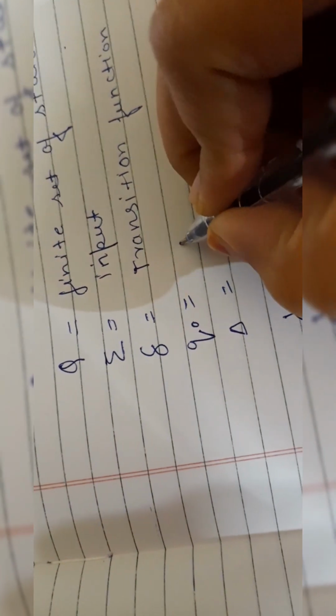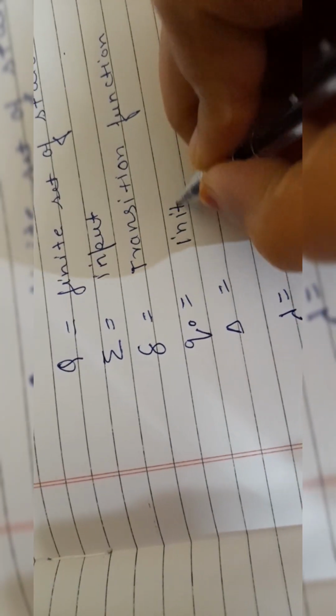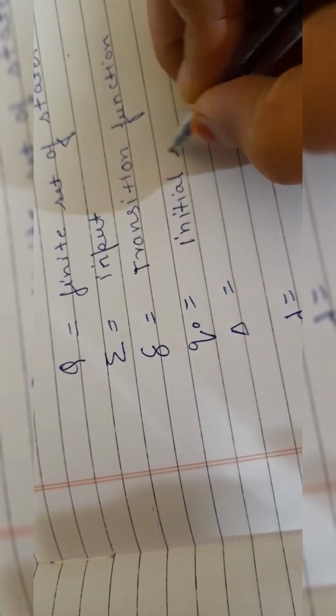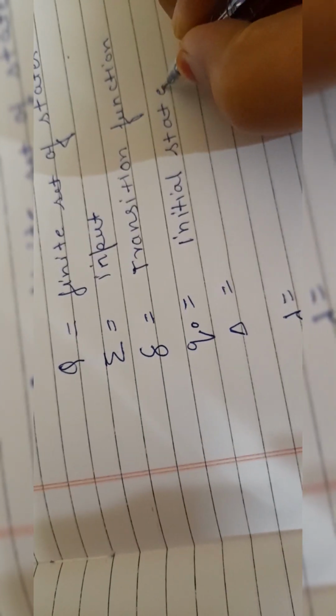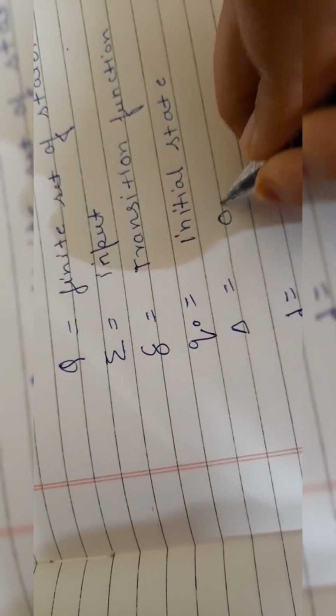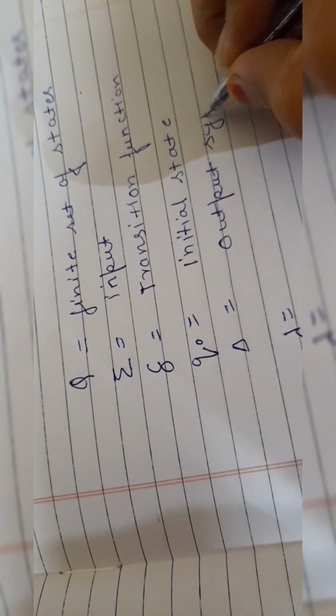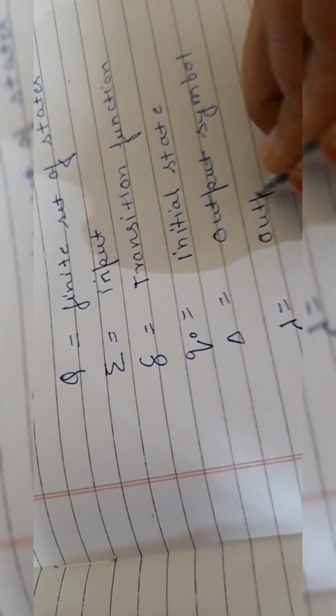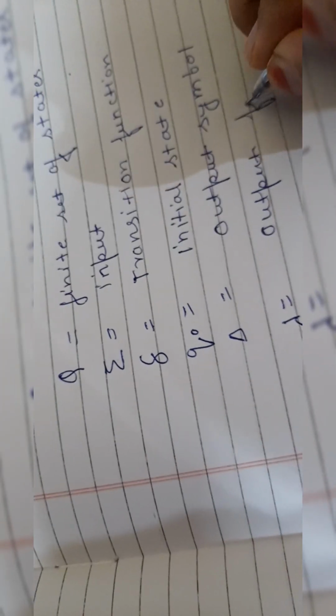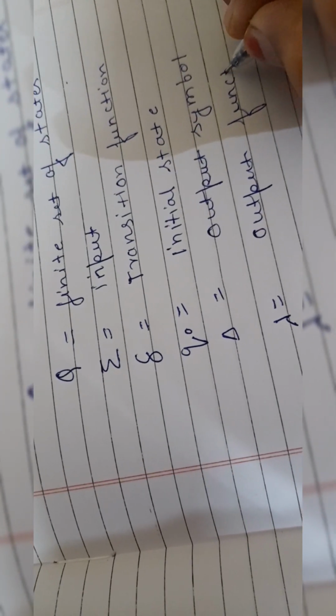Talking about the symbols, there are two states, q naught and q1, in which when we give q naught a, we come to q naught. When we give q naught b, we come to q1. And when we give q1 a, we come to q1, and when we give q1 b, we come to q naught.